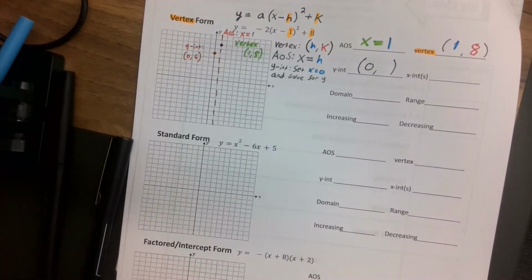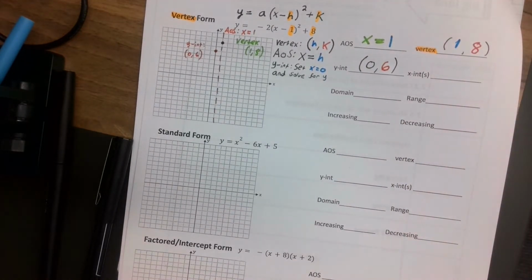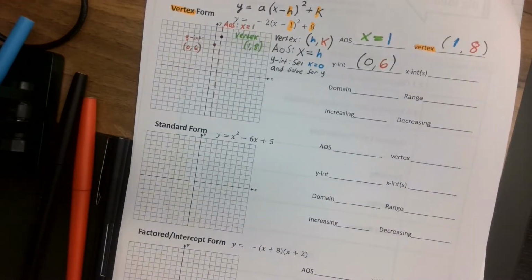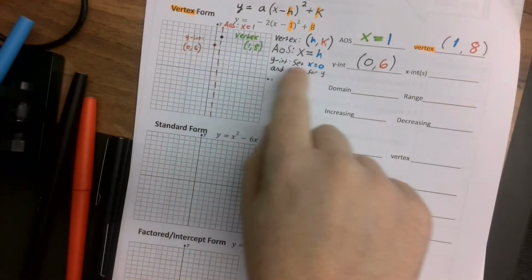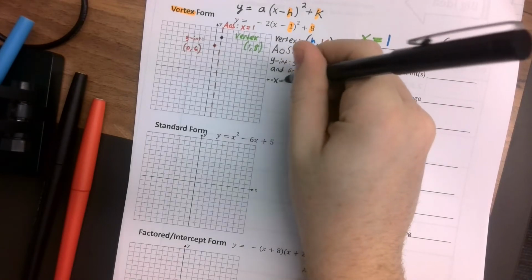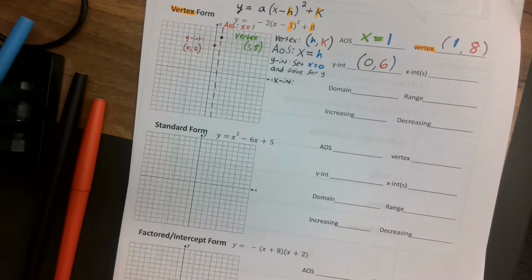Now, let's see if we can find the x-intercepts. Keep in mind, this one's going to be a little bit trickier because there's usually going to be 2 x-intercepts. Usually, not always. If we found the y-intercept by setting x equal to 0 and solving for y, how do you think we find the x-intercepts?